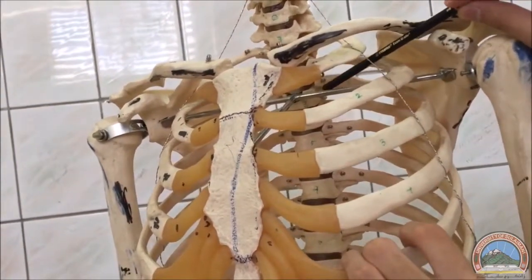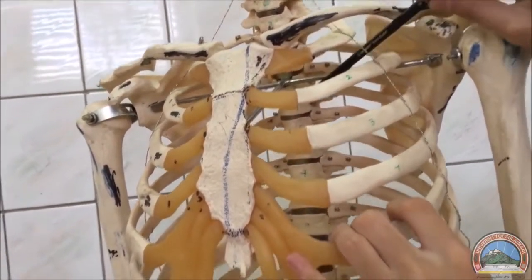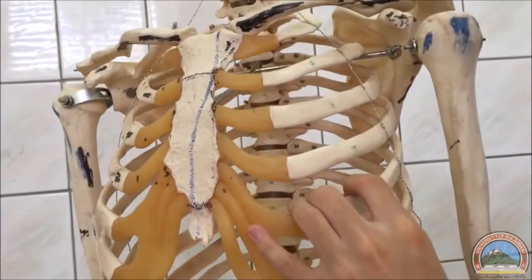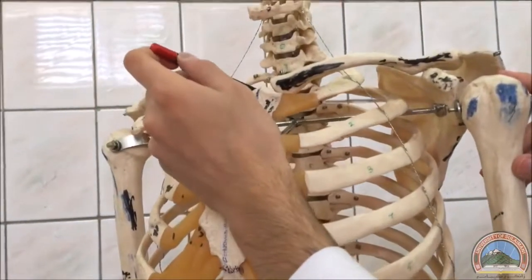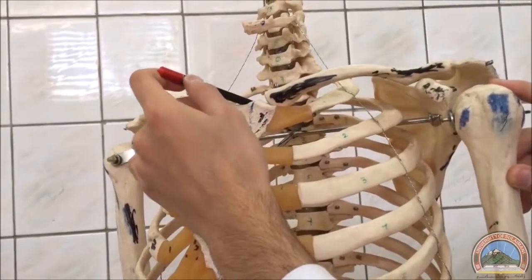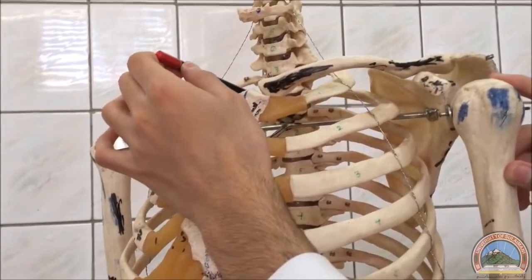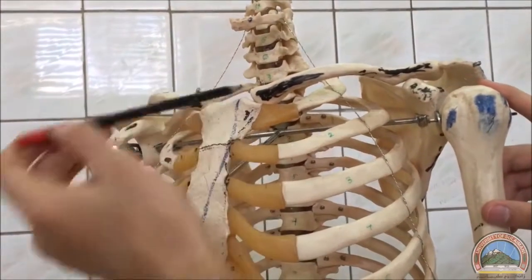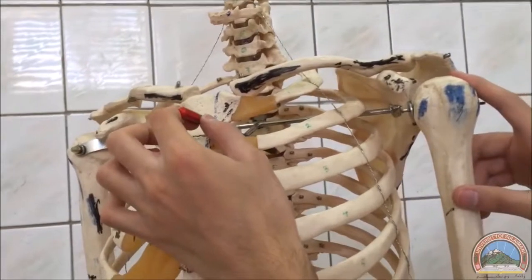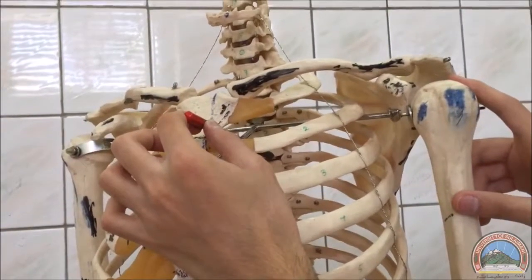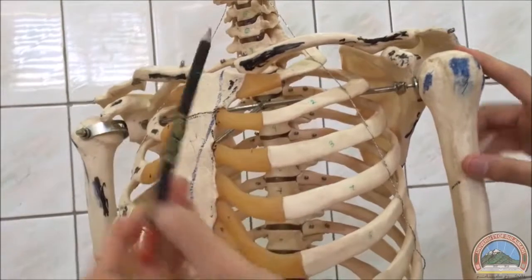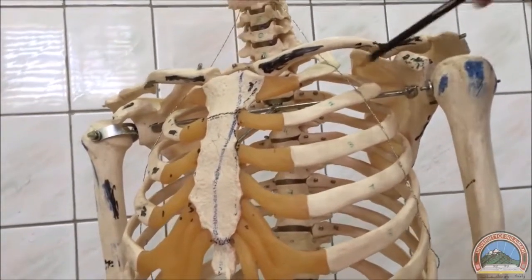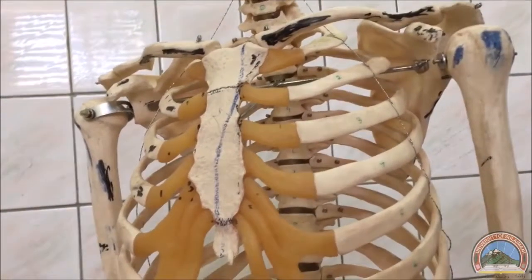If you can see the number, it says third, and below is the fourth. The upper part of the manubrium is in line with the third thoracic vertebra, and the lower part is in line with the fourth thoracic vertebra. So the manubrium sternae is at the level of the bodies of the third and fourth thoracic vertebrae.